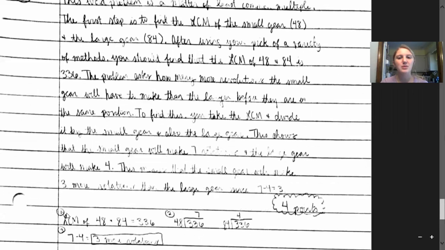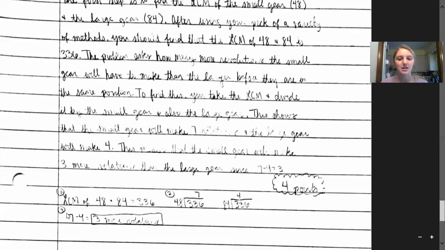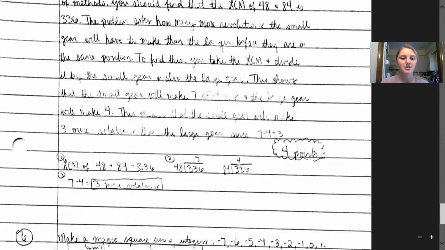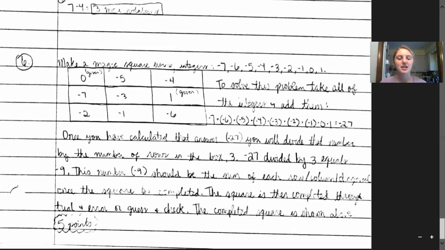The problem asks how many more revolutions the small gear will have to make than the larger, so you would take this LCM, 336, and divide it by each number. 336 divided by the smaller gear of 48 equals 7. 336 divided by the larger gear of 84 equals 4. 7 minus 4 equals 3. Therefore, the smaller gear makes 3 more revolutions. And the final problem, number 6, is a little fun one.